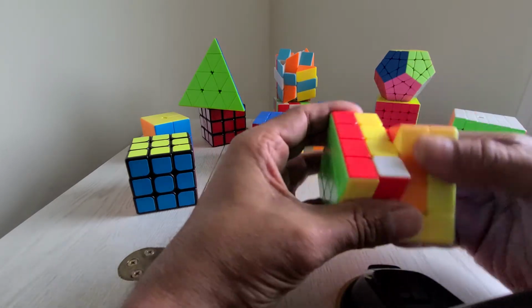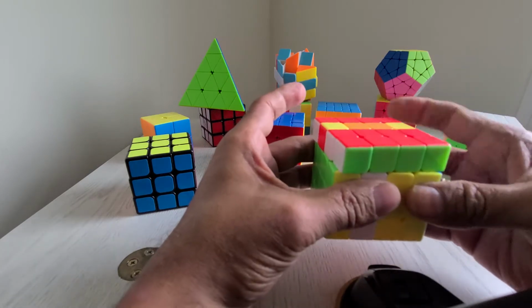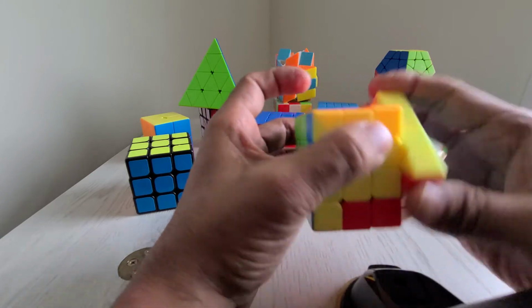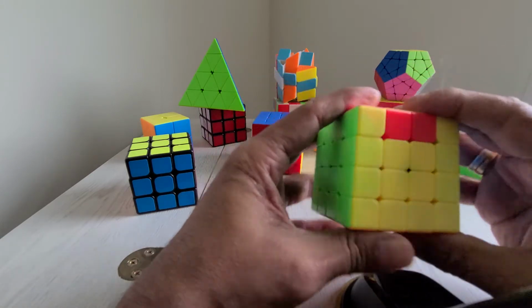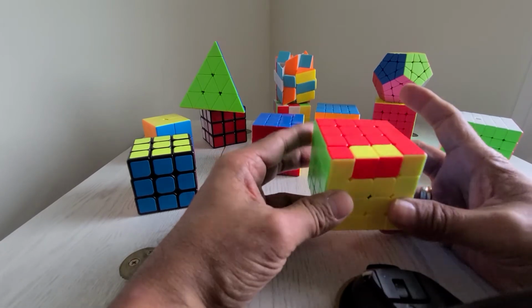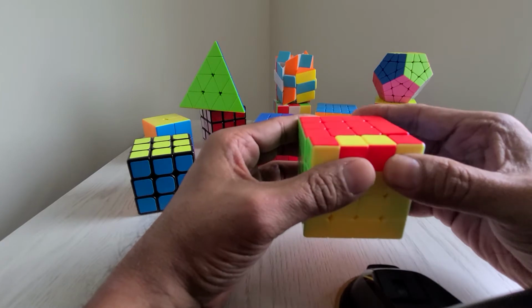U2, R, U2, R prime, U2, F2, R2, F2. So you see that the parity has been created. Now again, how do we solve this? Do the same thing. Keep in mind this is capital R, right?